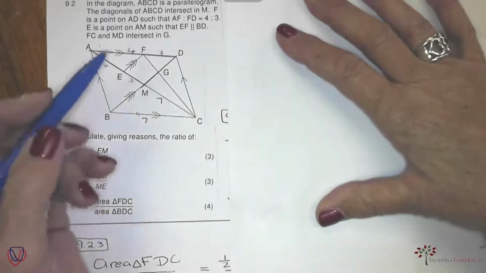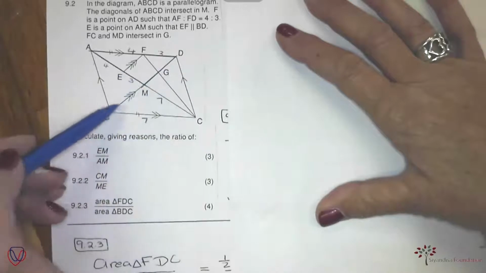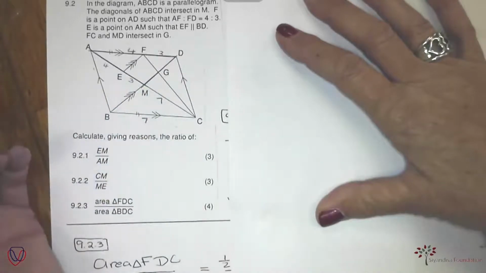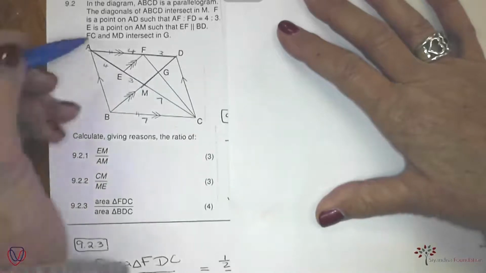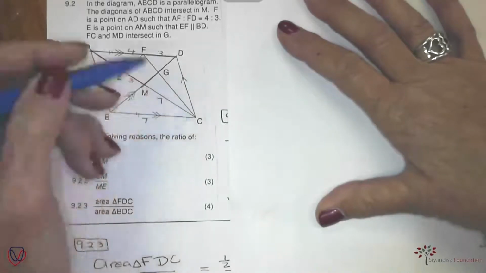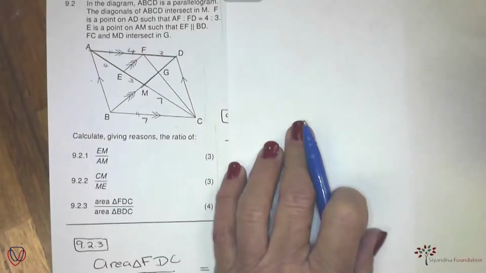Then the opposite angles will be equal, but you're not going to use angles here because it's parallel lines that we are working with. And those two angles will also be equal. Just go through the parallelogram's characteristics or properties before you jump into the sum, because they won't give the parallelogram unless you are going to use it.